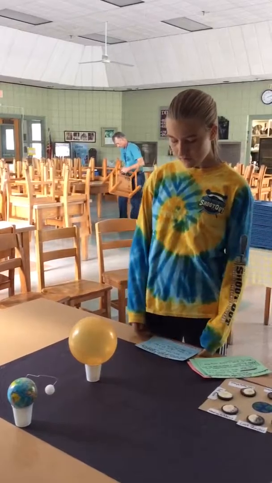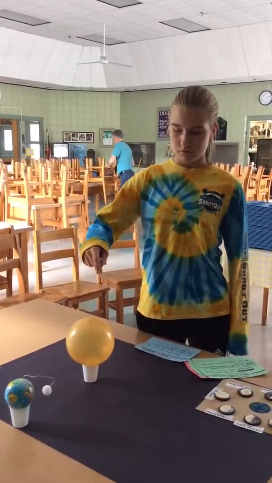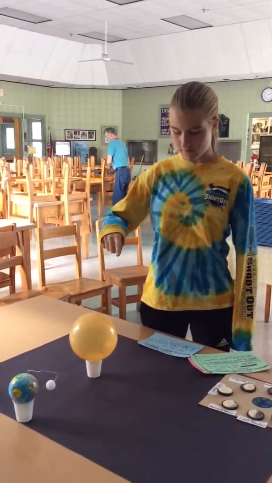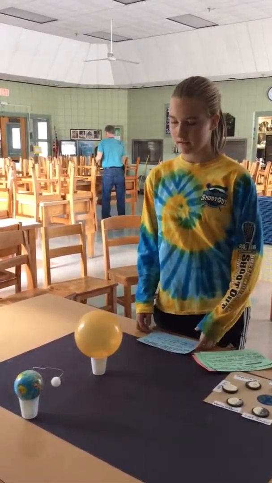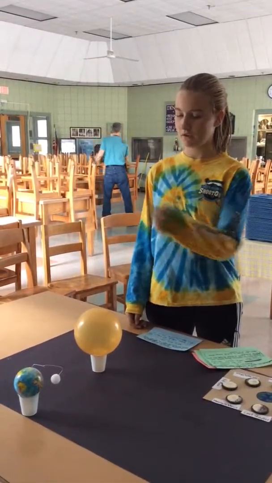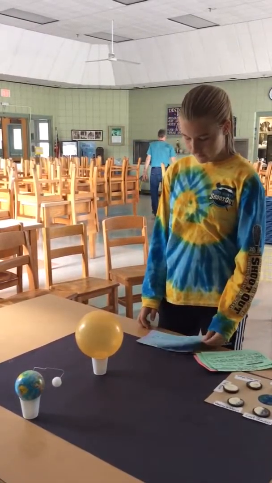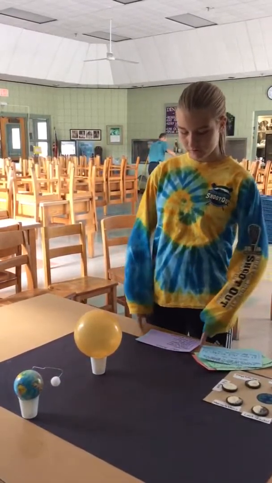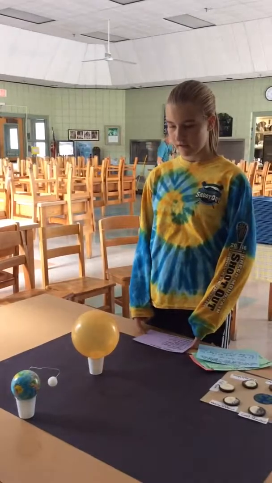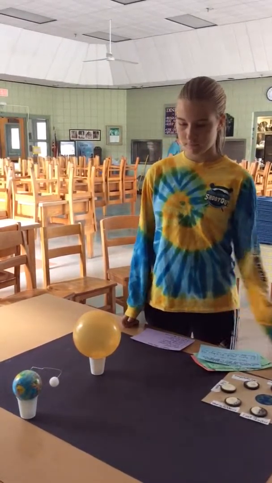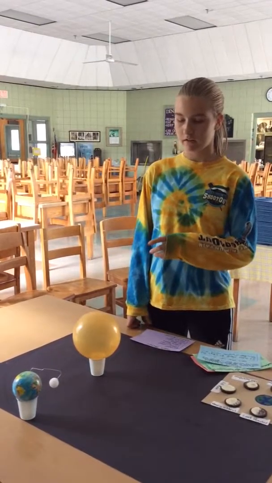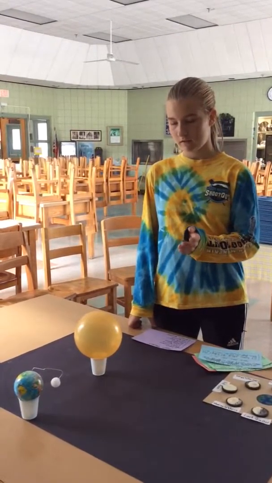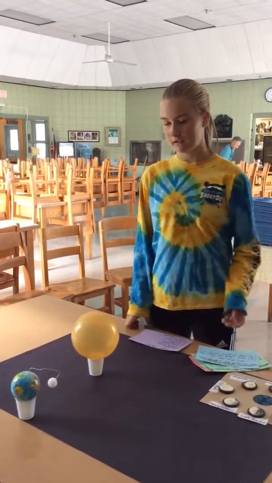And the moon rotates just around the Earth and takes about 27 days to fully go around the Earth. And the moon has different phases, which is when the light is shining on the moon, it's what you can see of the light.